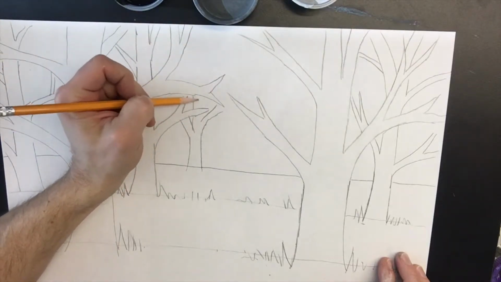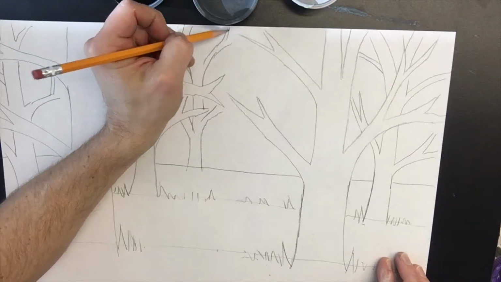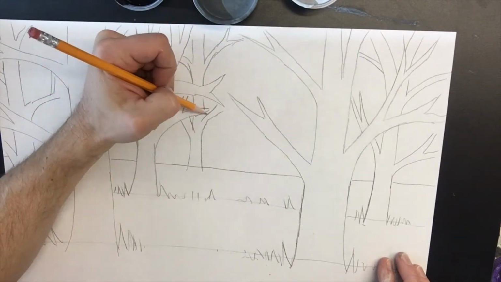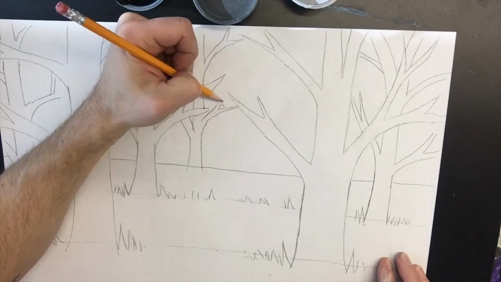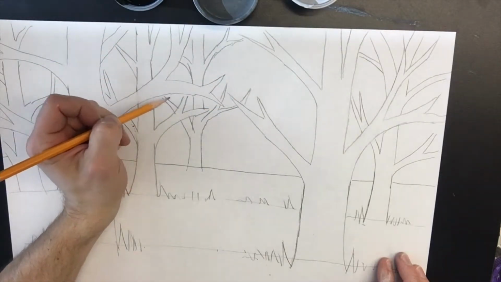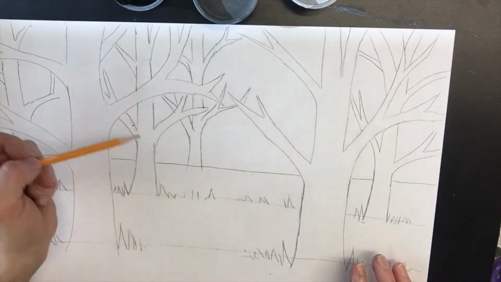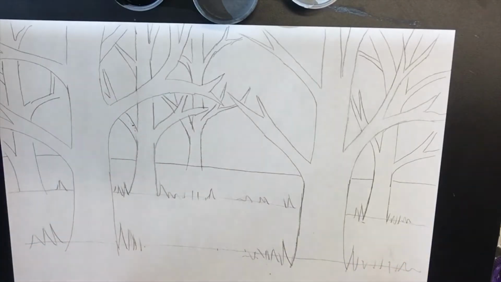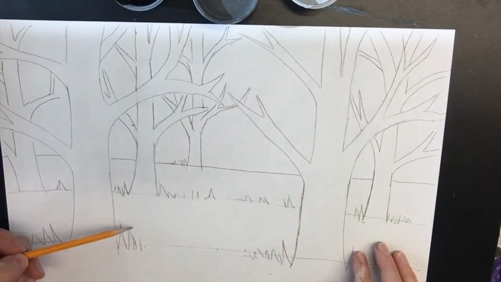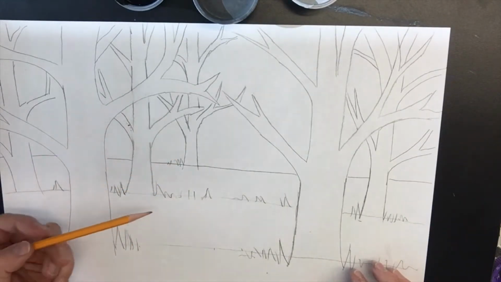I'm going to add the trunk here and some limbs. And I made it split really quickly over there. And really quickly over there. And remember, this is pretty complicated right here. Your drawing doesn't have to look like mine. All I really want to see is that you have 3 rows of trees and that they're looking like they're in back of each other.